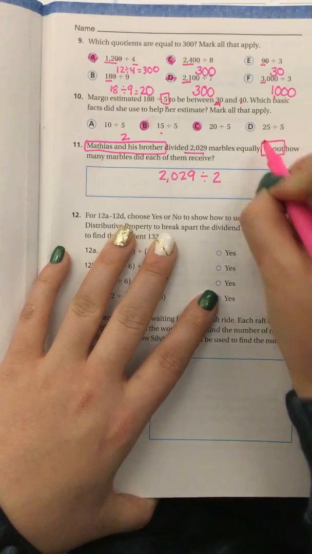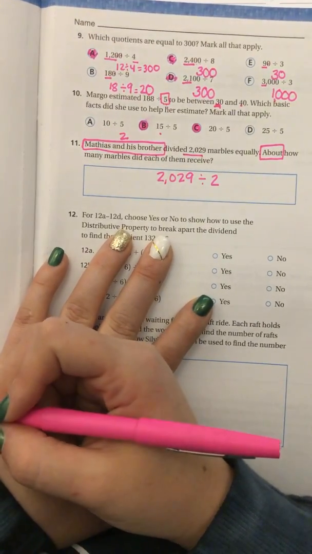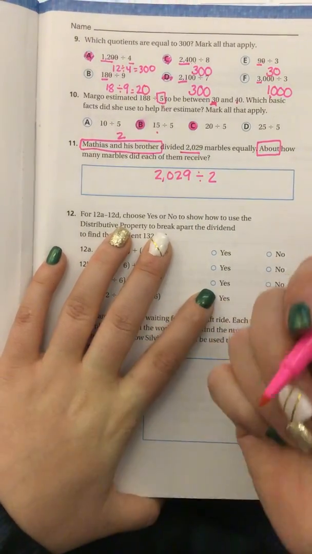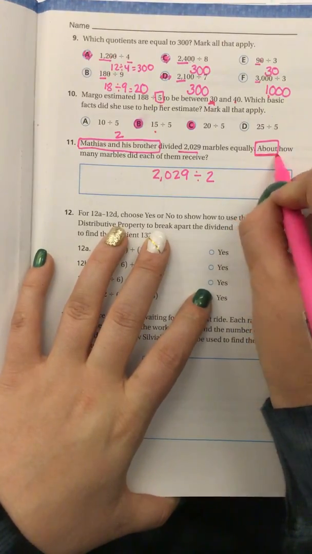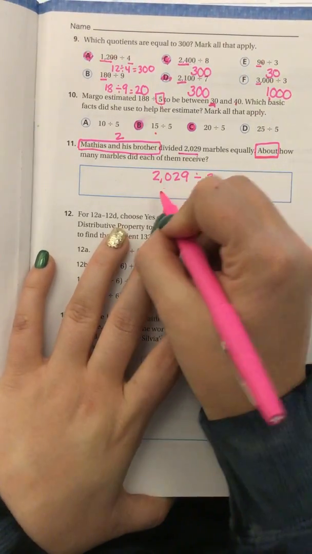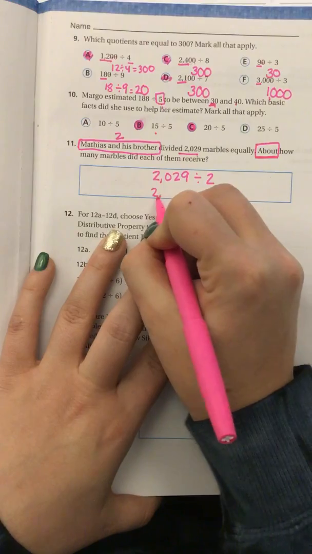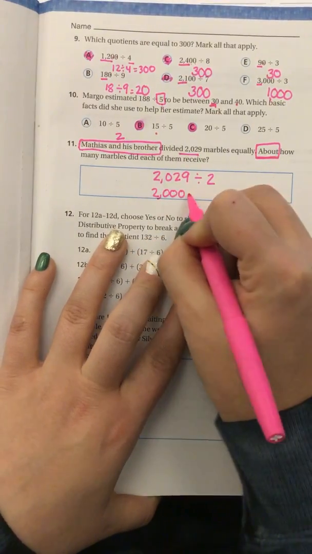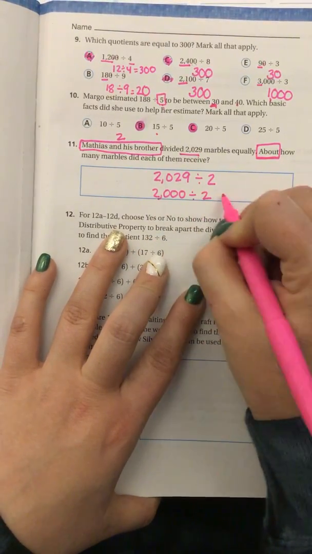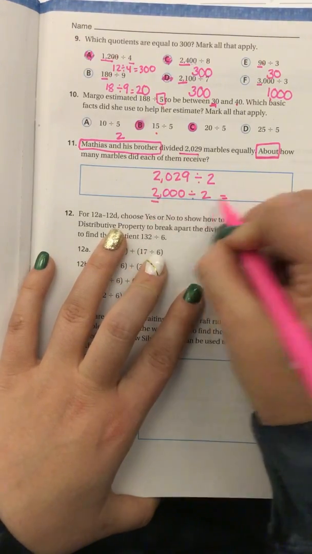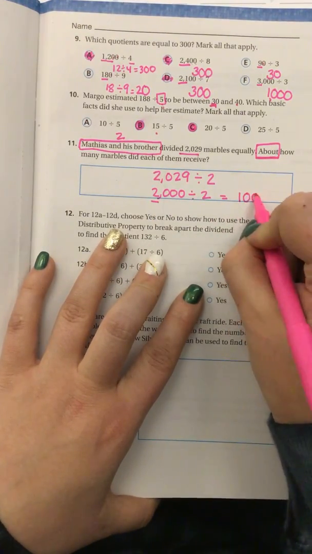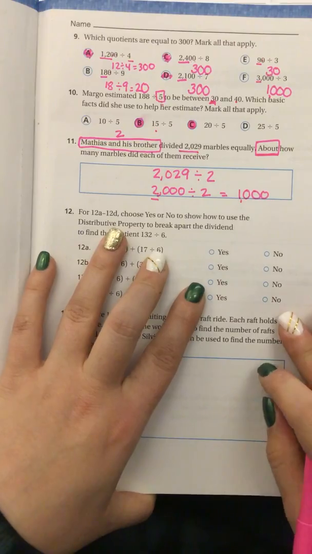But then if I keep reading, it says about. I'm not finding the real answer. I'm estimating. So you need to make sure when it says about that you round that number first. So I'm going to round 2,029 to the nearest 1,000, which is 2,000 divided by 2. Basic fact 2 goes into 2 one time, so it makes 1,000.